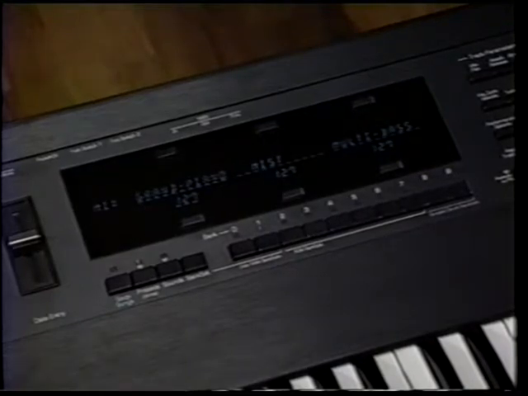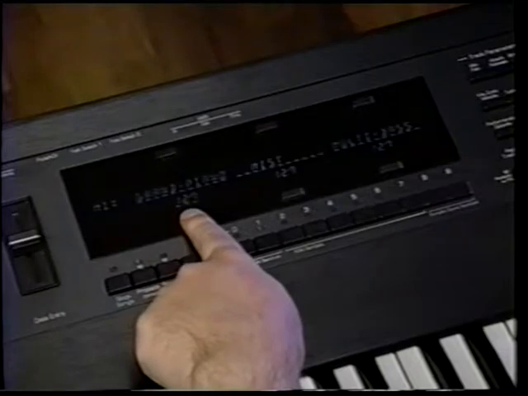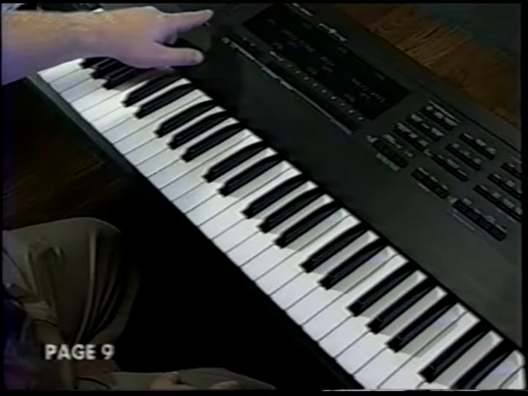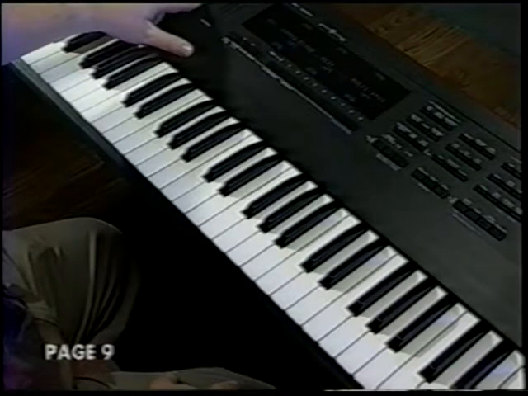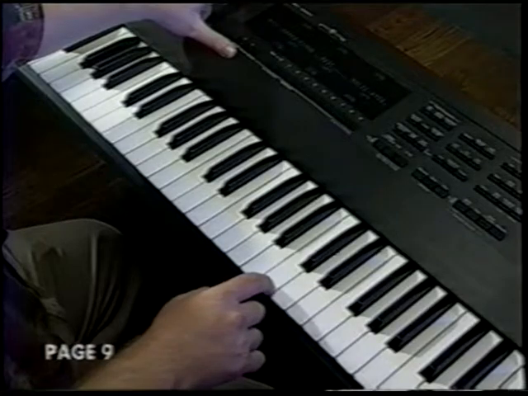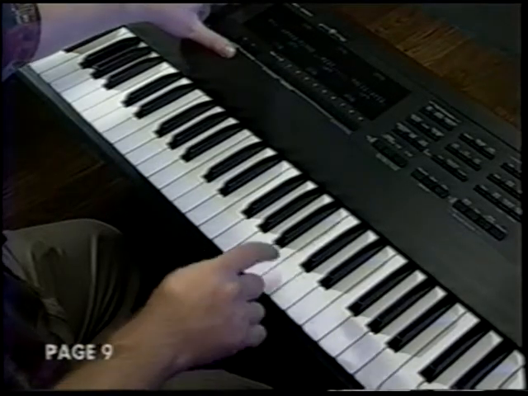Press the soft button underneath grand piano. The number is underlined. Use the Data Entry slider and/or the up-down arrow buttons to change the value to 108. You can hear the volume changes as you play the keyboard.